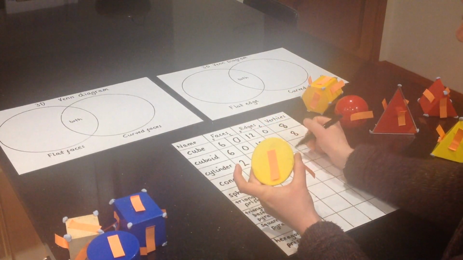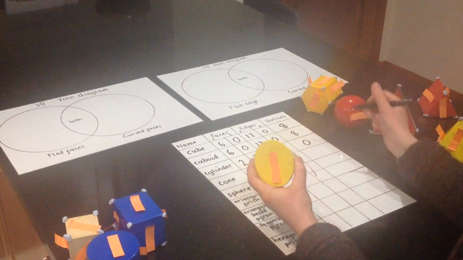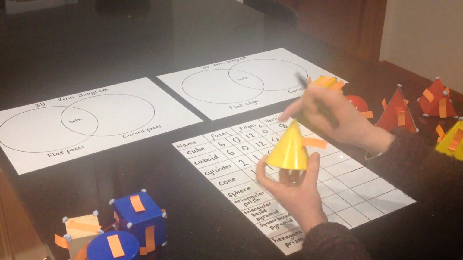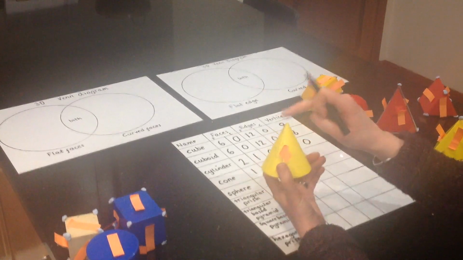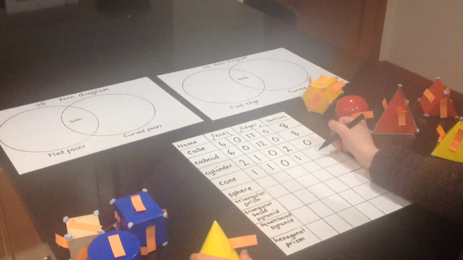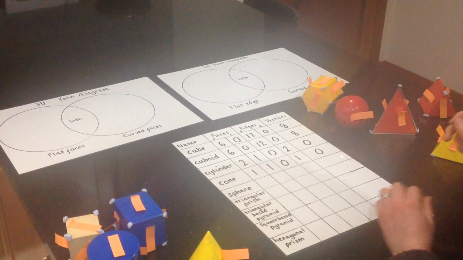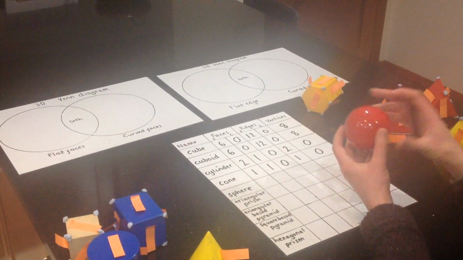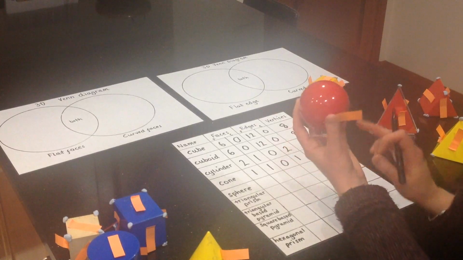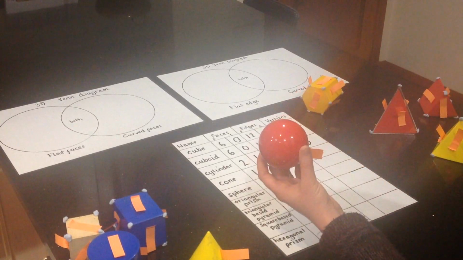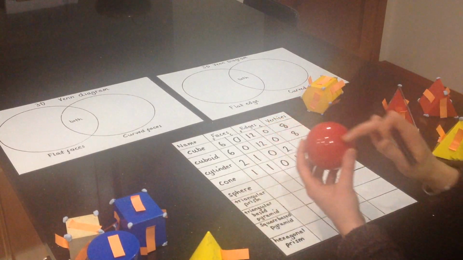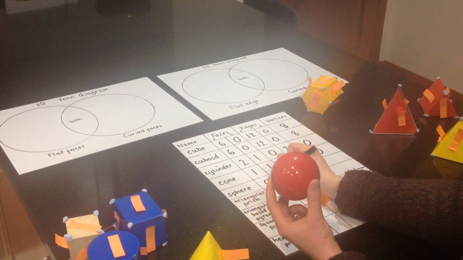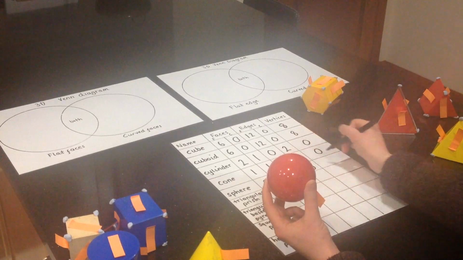Okay, 1 curved edge, and we have no vertices because we don't have 2 faces meeting each other, so this is not a vertex. Okay, and then moving on to the sphere, we have no corners, we've got no edges, we have just got 1 curved face, and we've got none of the others.